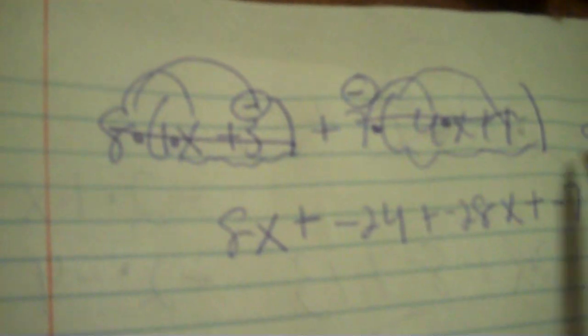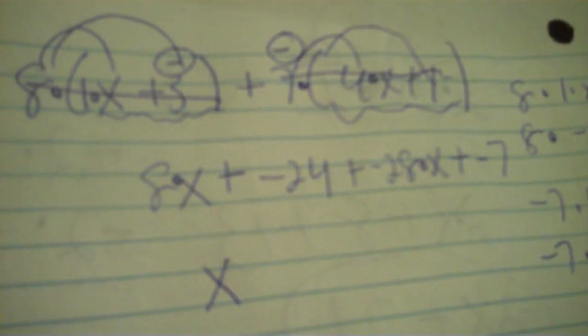Okay, now cross out the parentheses and the number, and I've crossed out everything, so now I roll. So I've got x. What numbers are multiplied by x? Well, you got 8 and you got negative 28. So I add 8 plus negative 28. That's negative 20. What numbers do you have not multiplied by x? Negative 24, negative 7. Negative 31, okay? Okay, and that's the answer.